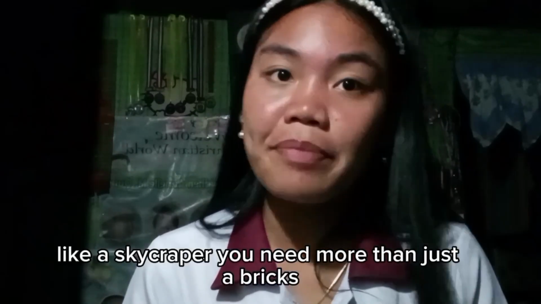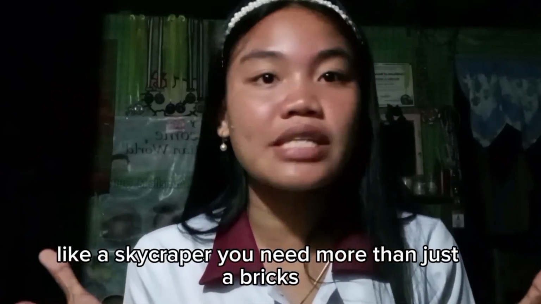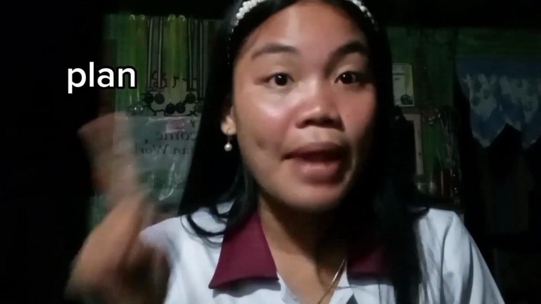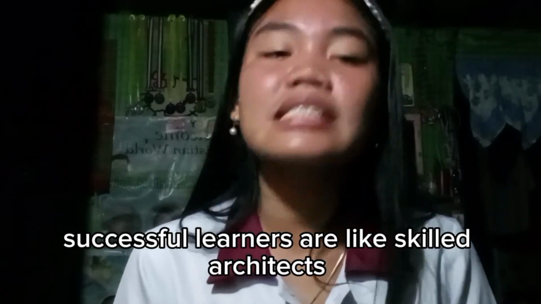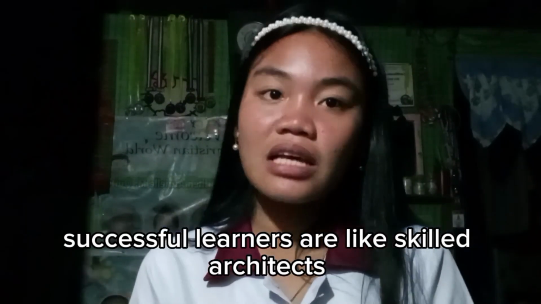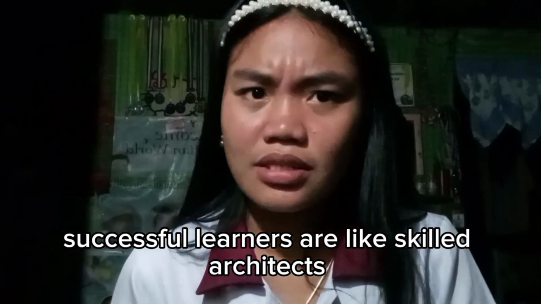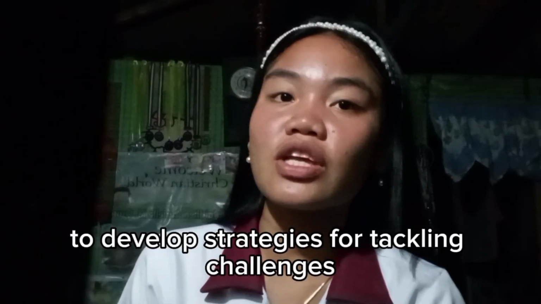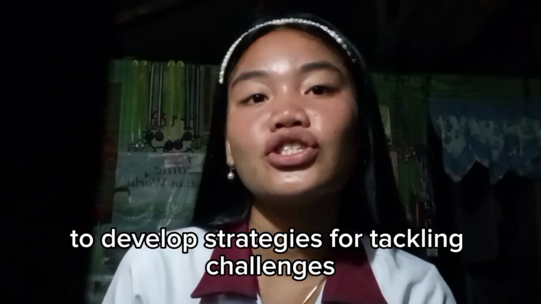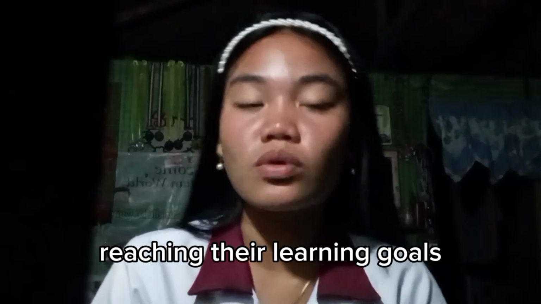Like a skyscraper, you need more than just bricks. You need a plan, a strategy. Of course, successful learners are like skilled architects. They use their knowledge and understanding to develop strategies for tackling challenges and reaching their learning goals.